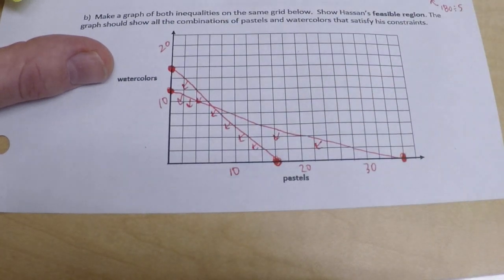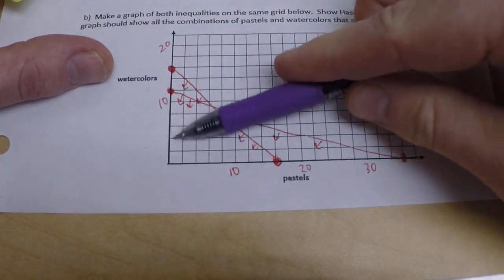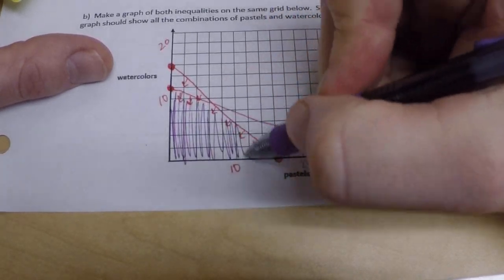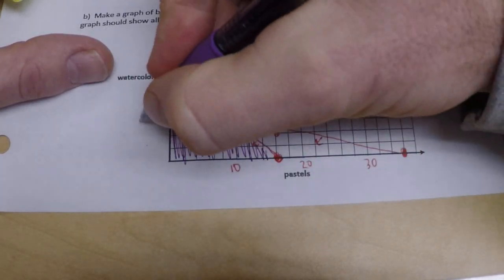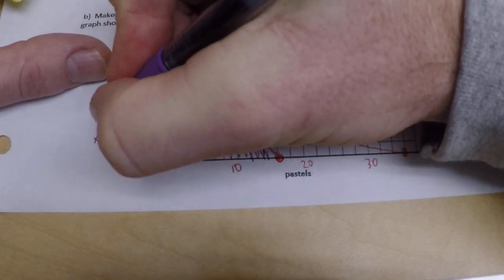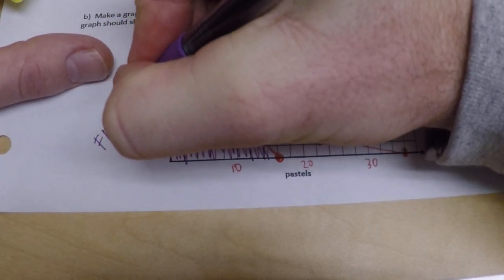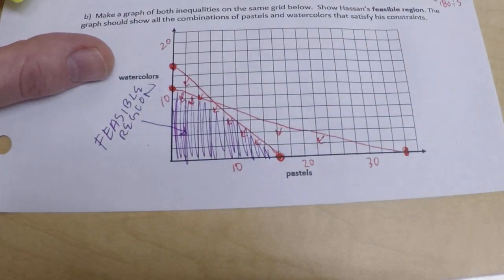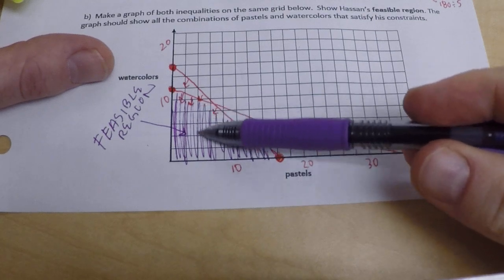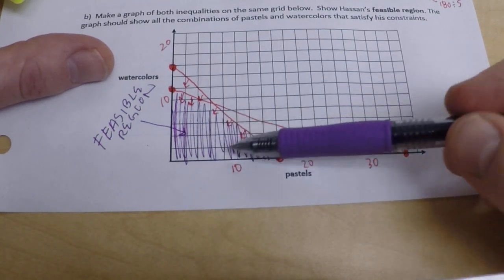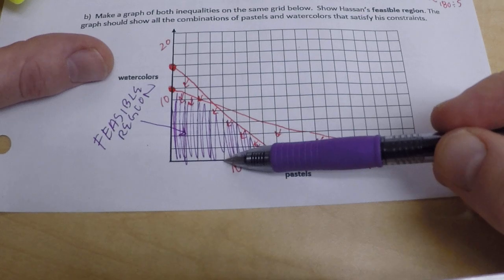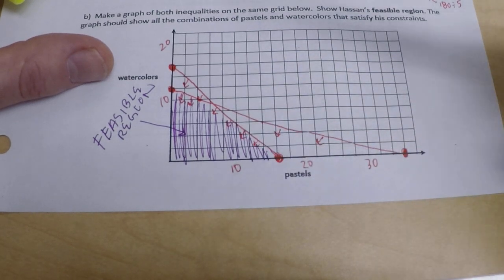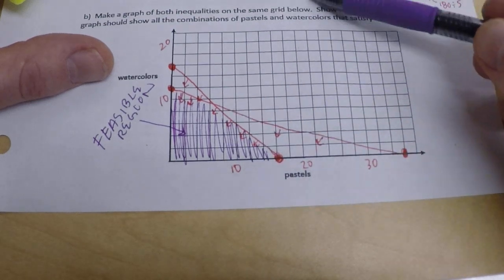So I'm going to shade where everything is true. Everything's pointing to this region here, so that's where I'm going to shade. So this is my feasible region. That is where Hassan can make any of his paintings in this region. So you can make 8 of these and 0 of the other one, or 8 and 2, 8 and 4, 8 and 6, and so on and so forth. But anything out here is not feasible based on these two constraints.